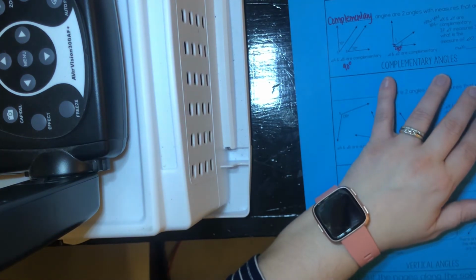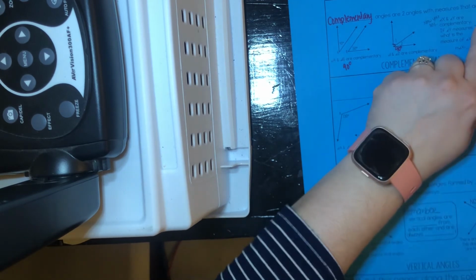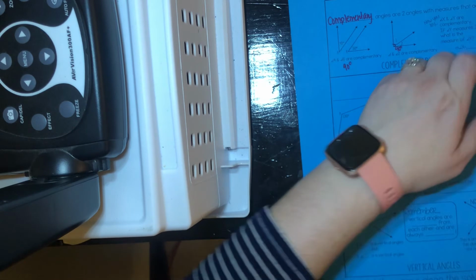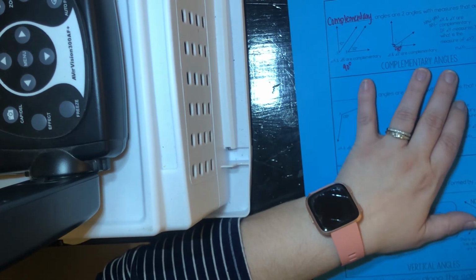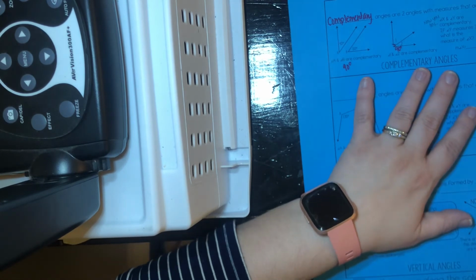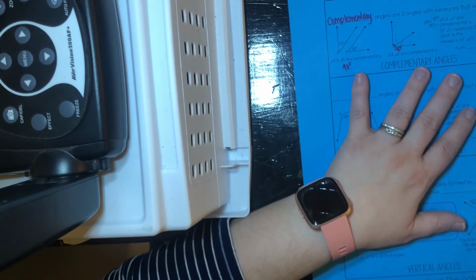All right. So if we want this last one to be a complementary angle, what does it have to equal? What number does it have to equal? 90 degrees. Good, Johnny. All right. So we know this angle is 32. So we've got x plus 32 equals 90. So what does our angle have to be?